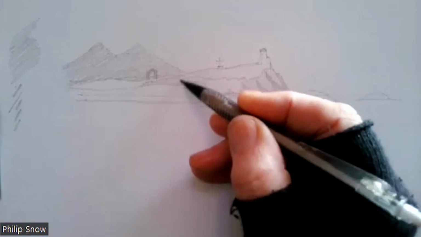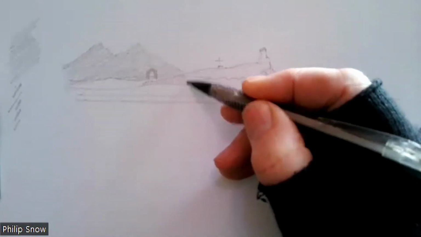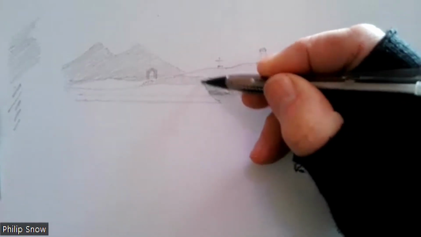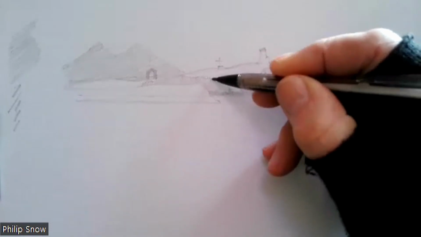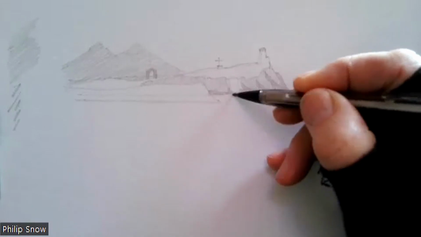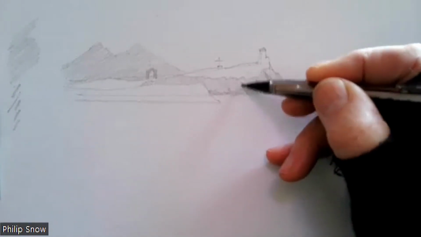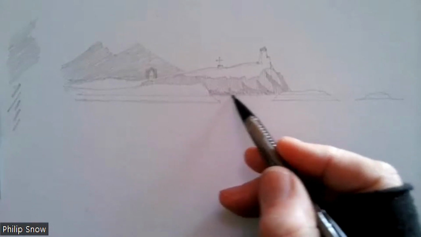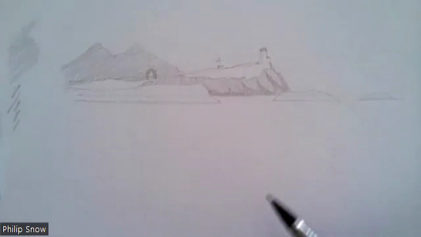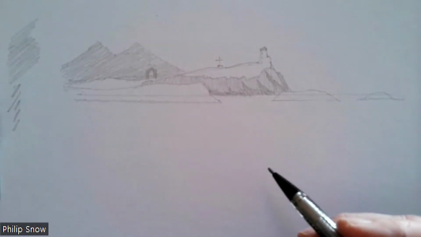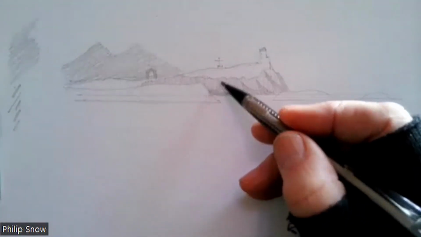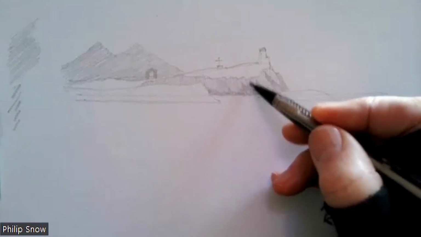Again, I'm doing the lines to try and suggest the shape. You can vary them. I'll say they're going to be darker. And this is a calm day, so there are hardly any waves. We do get calm days.